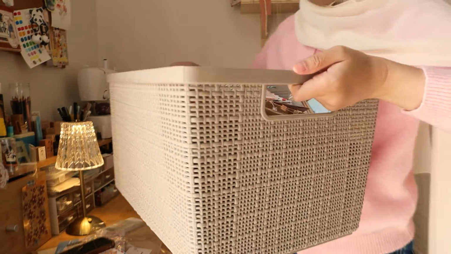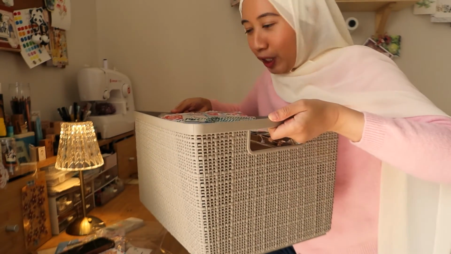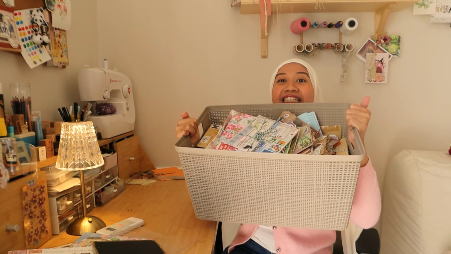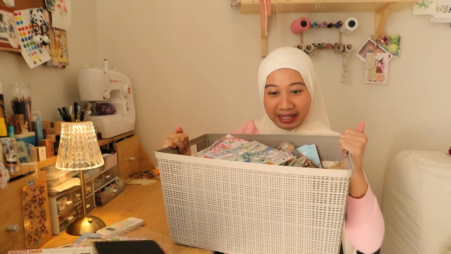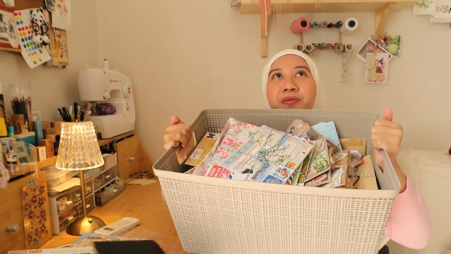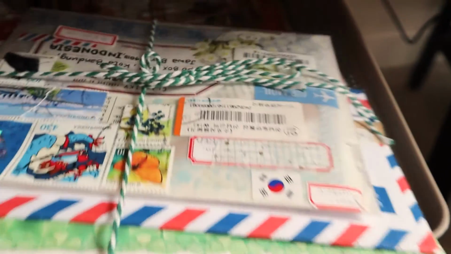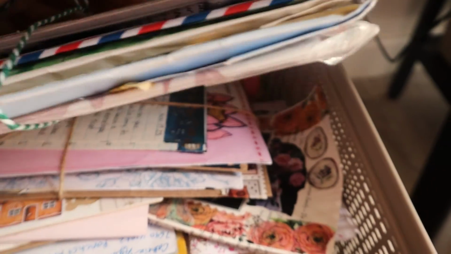So now you might be wondering, once the goodies are sorted out, where do the letters go? Okay, I'll show you. Hello, hello. So I have this big box to store my letters, and again, I'm not sure if this is the best system. That's how many letters I've accumulated from 3 years of pen paling. I don't think it's that much because most of my pen pals are from overseas, so I don't get letters as often as other people might.